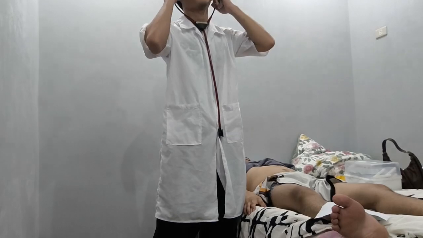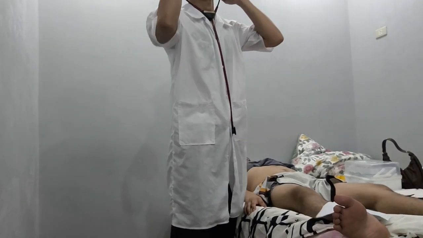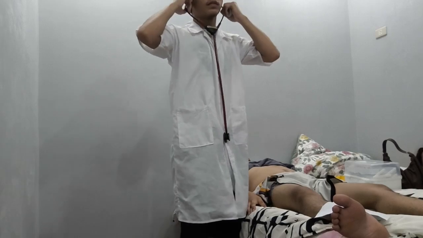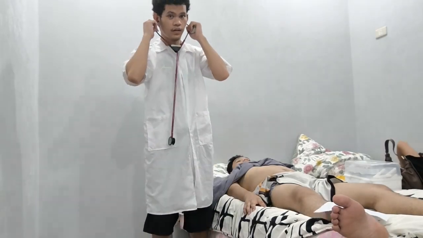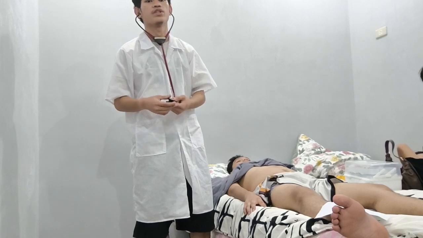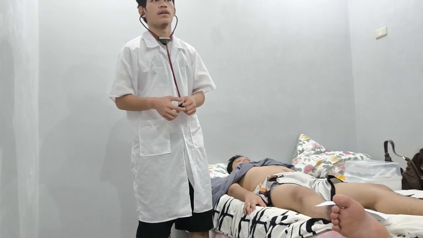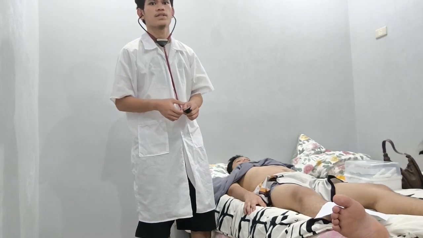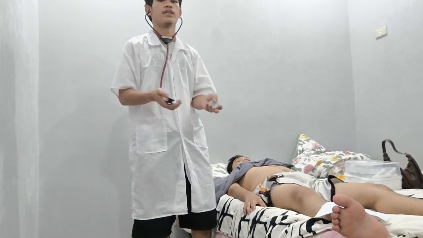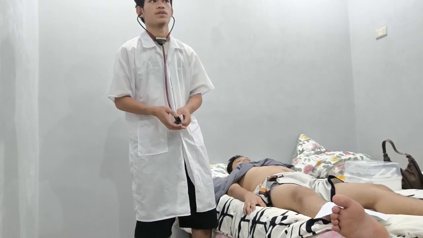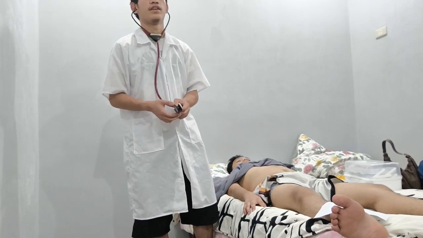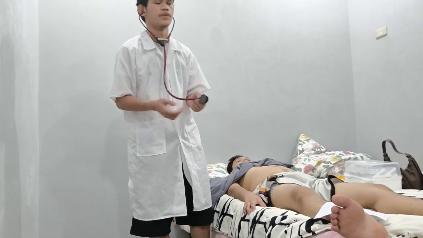Okay, this time I'm going to be using the other side of the stethoscope, which is the bell. We're going to be checking the epigastric and umbilical areas to see if I'm going to hear any venous hum, which is the collateral circulation as seen in cirrhosis of the liver.